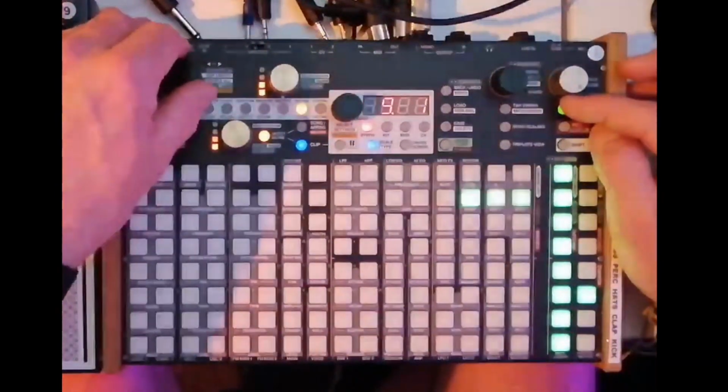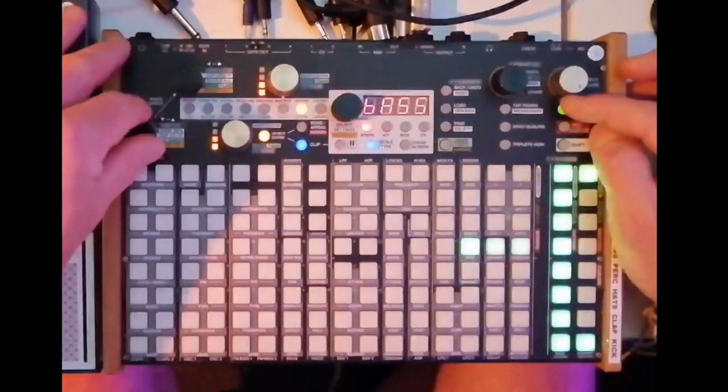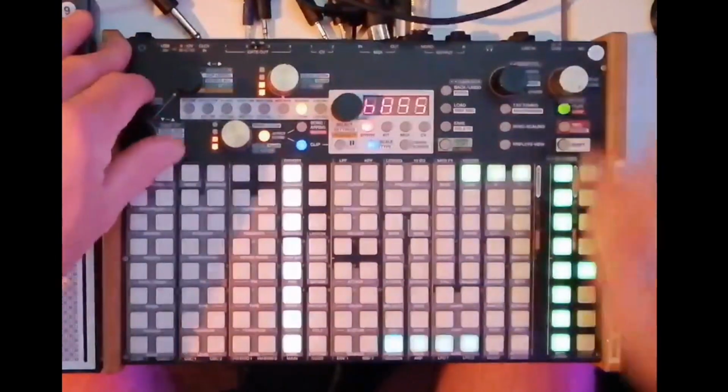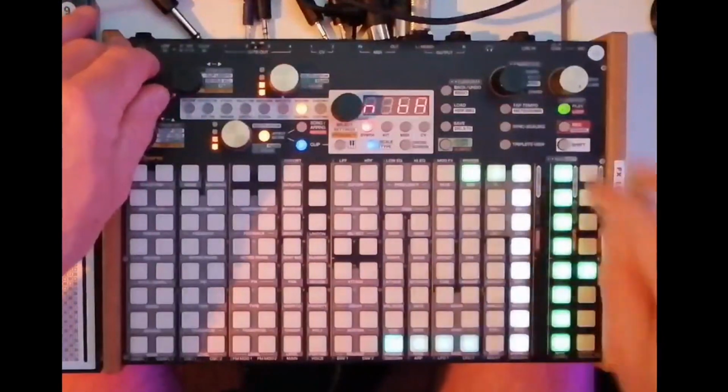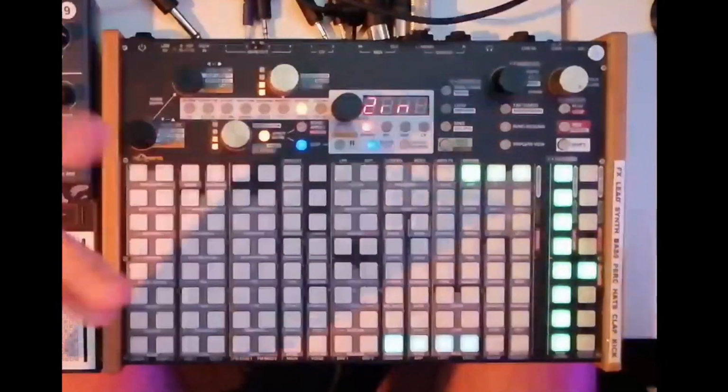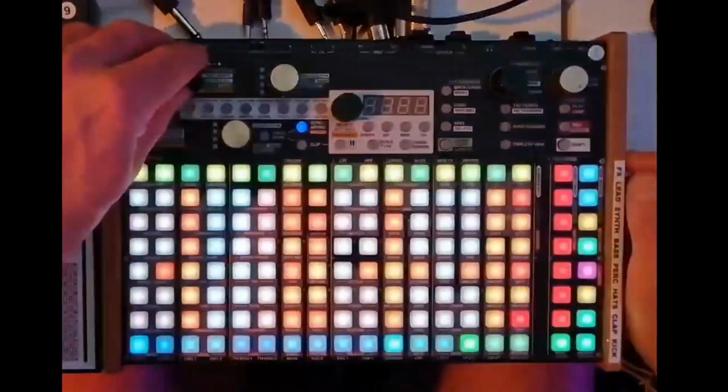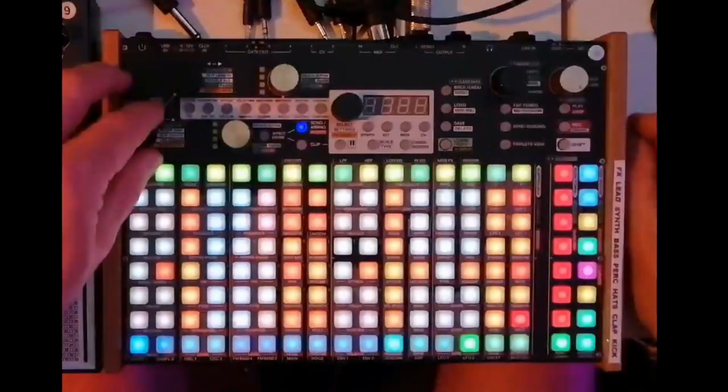Now the second time through, I do make them overlap. So this one you can see overlaps. Okay, so we get more of a glide going up. It doesn't re-trigger the envelope. And it works pretty well, I think.